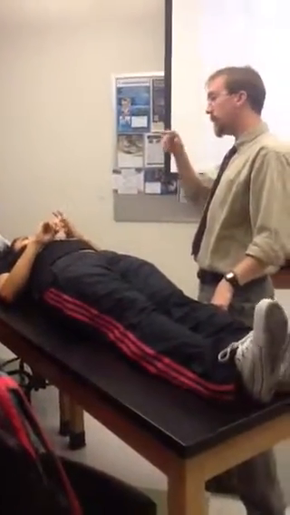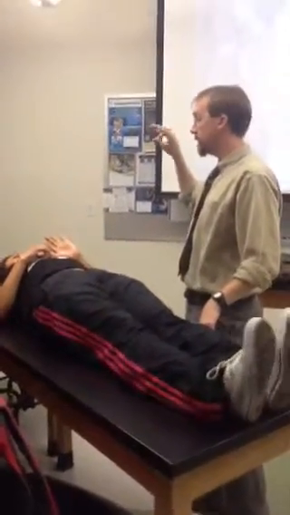Brevis, longus, magnus, pectineus, gracilis. If we start high to low, we have pectineus highest up, then adductor brevis, adductor longus. Magnus is going to come down and cover a larger portion of the femoral shaft, hence it being called magnus. And then gracilis is going to drop down below, under the pes anserine.